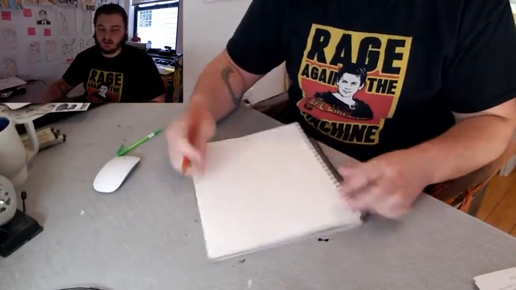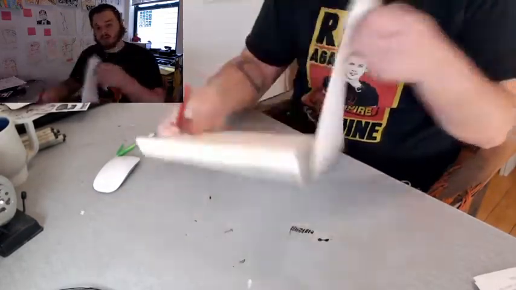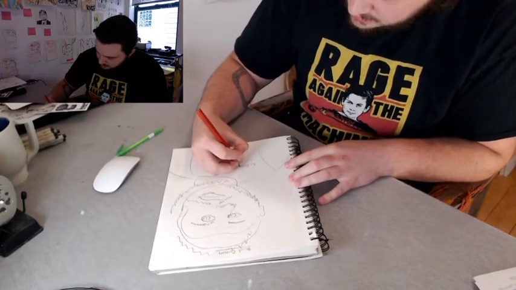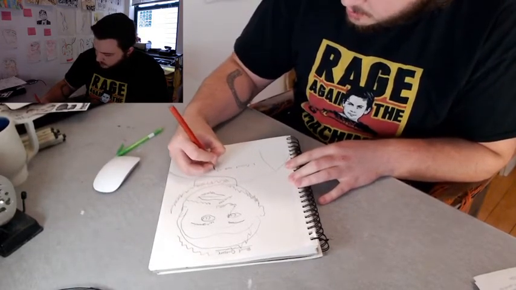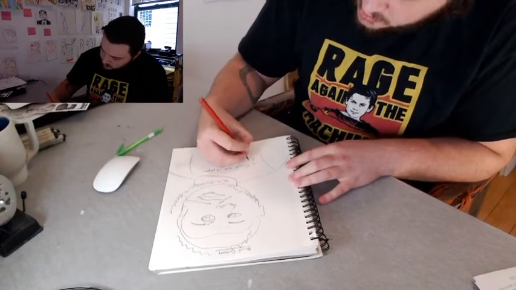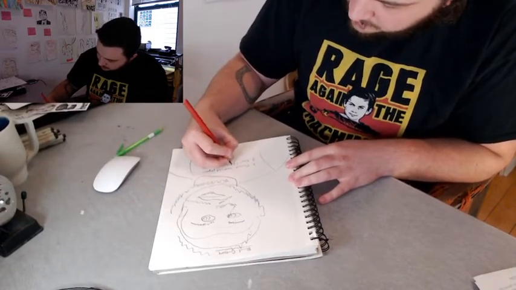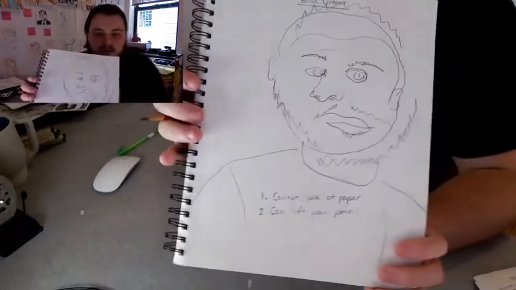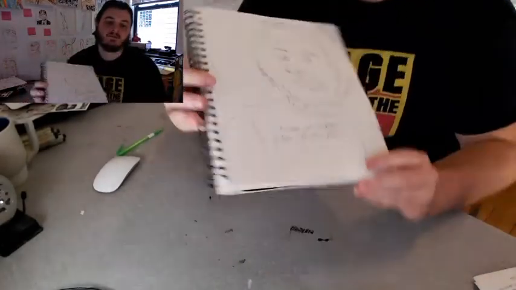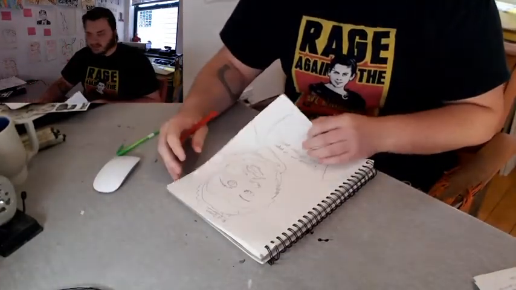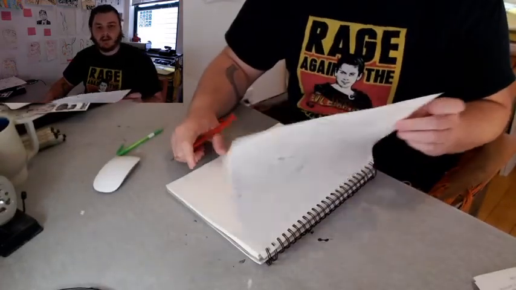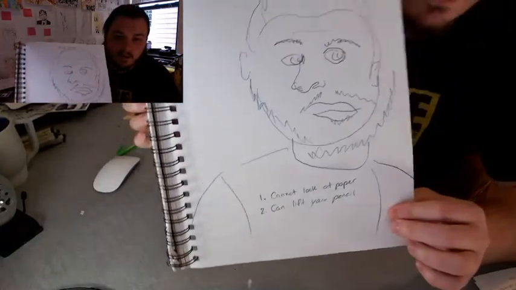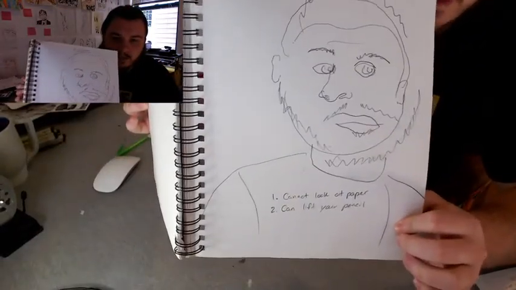Blind contour, here are the rules again. I'll write them at the bottom so you can pause it on the screen and see it. Rule number 1, cannot look at paper. Rule number 2, can't lift your pencil. So it's really just 2. The third one is about time, right? If you want to time yourself, you can do it for a minute, or for 5 minutes. I did it for roughly a minute or 2 minutes, I think, based off my clock. So yeah, those are the rules. Let me show you so you can pause it on there. Cannot look at paper, can't lift your pencil.